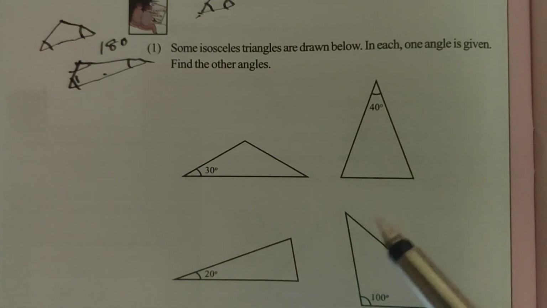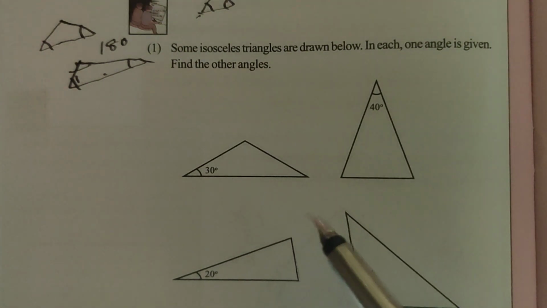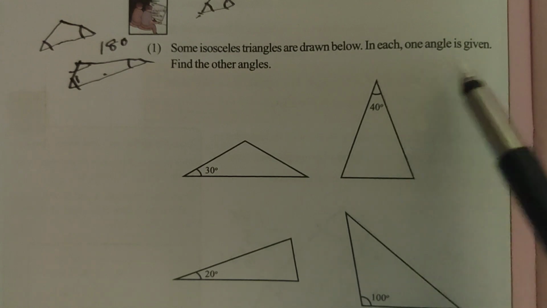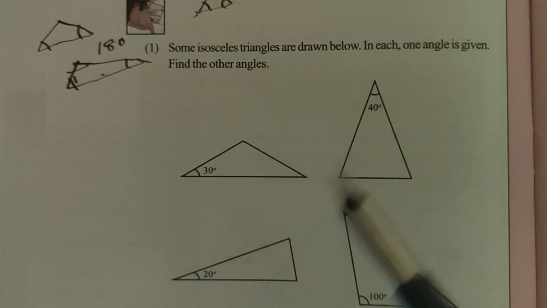Therefore, you want to do the problem first. Then with your own thinking, you want to use your calibre in these problems. And after that, you want to see this video. Some isosceles triangles are drawn below. In each, one angle is given. Find the other angles.